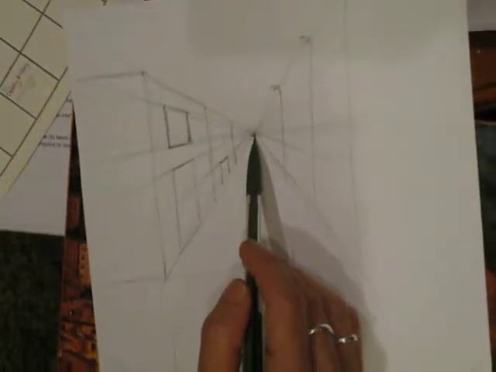But the way you find the top of the building, and that's why in 2-point perspective, you're not going to have a building that's straight on the top or the bottom unless it's right there at the center. But these will always be straight in 1-point perspective.